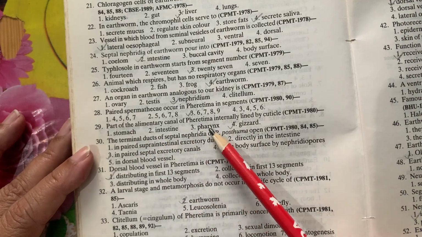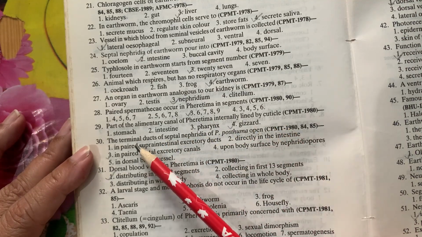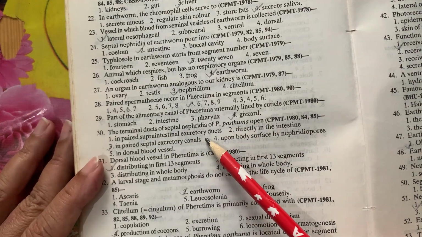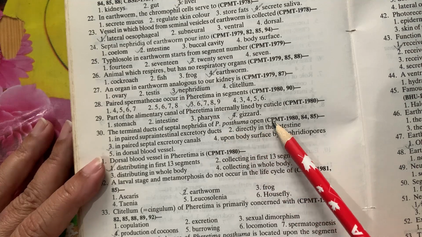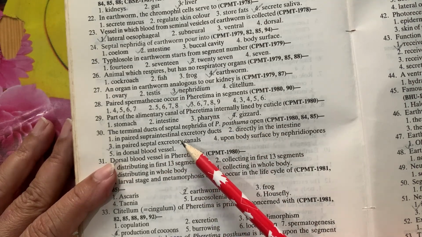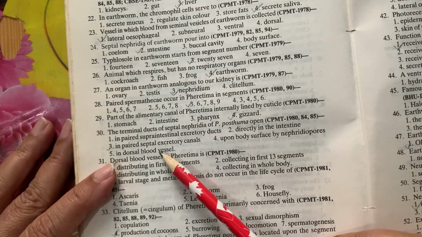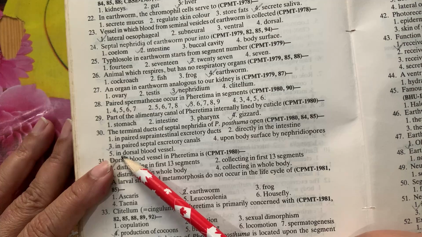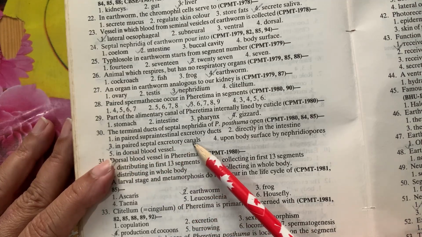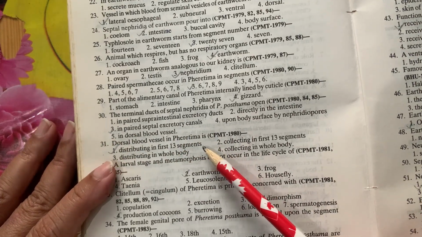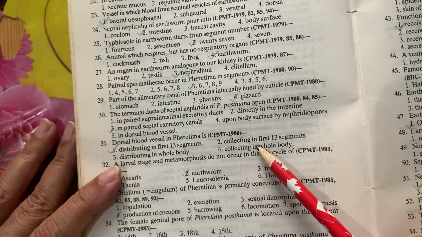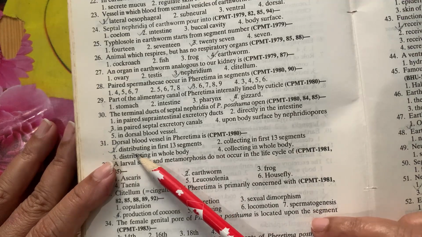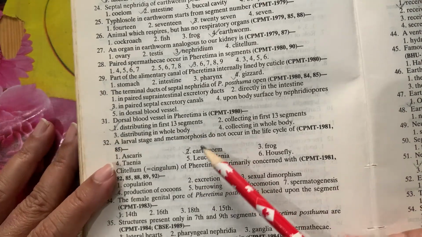Part of the alimentary canal internally lined by cuticle: stomach, intestine, pharynx, gizzard. Correct option is gizzard. The terminal duct of septal nephridia of Pheretima posthuma opens in paired supraintestinal excretory duct, directly into the intestine, in paired septal excretory canals, upon body surface by nephridiopores. Third option is correct, in paired septal excretory canals. Dorsal blood vessel in Pheretima is distributing in first 30 segments, collecting in first 13 segments, distributing in whole body, collecting in the whole body. First option, distributing in first 13 segments.